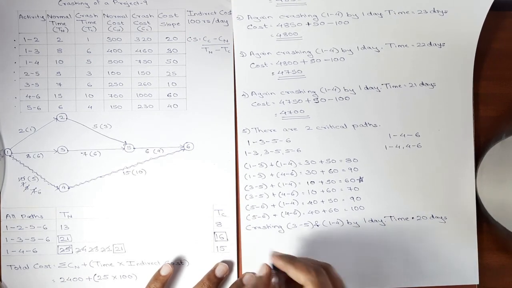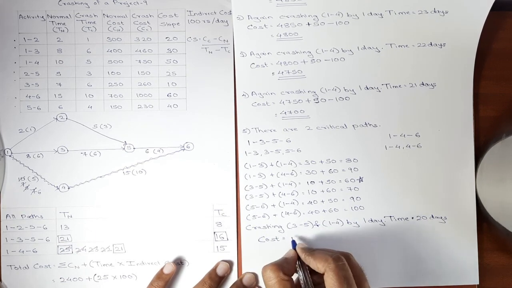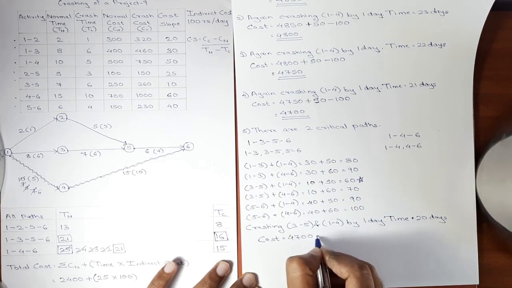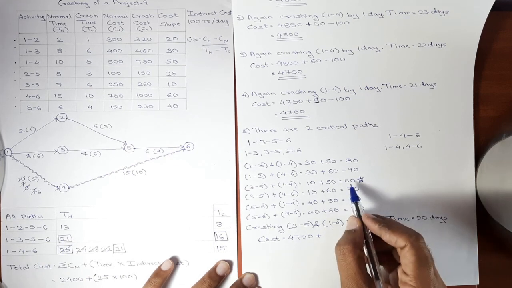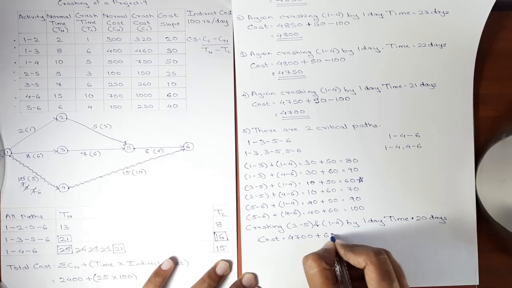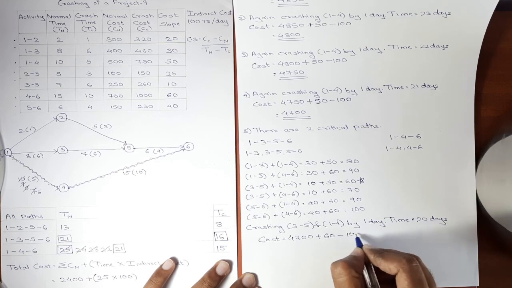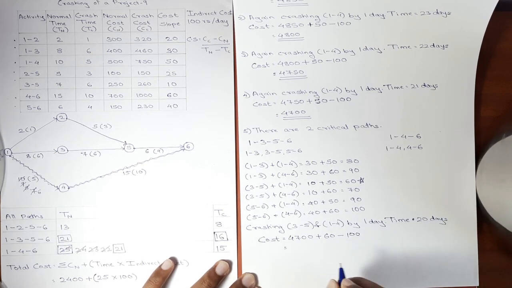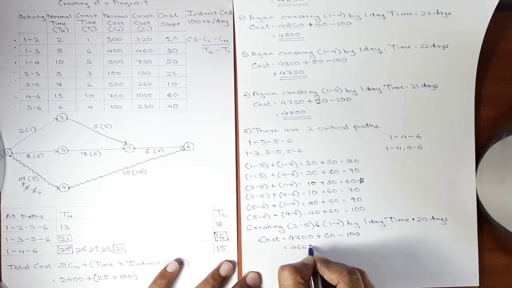And the corresponding cost will be: total cost will now be 4,700 plus the combined cost slope of 3, 5 and 1, 4, which is 60, minus indirect cost of one day, which is 100. So here we get the answer as 4,660.